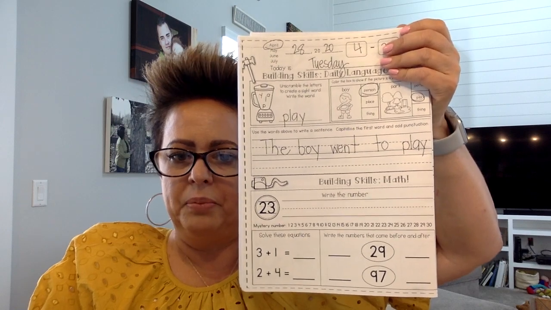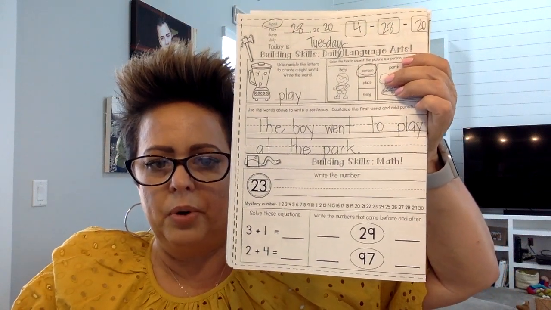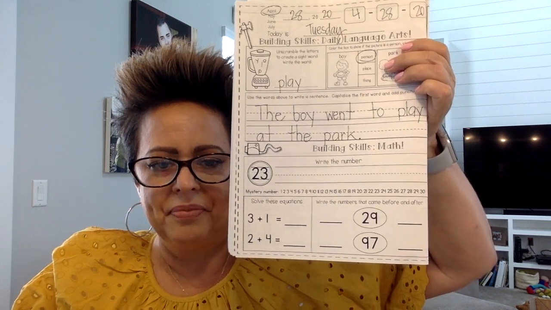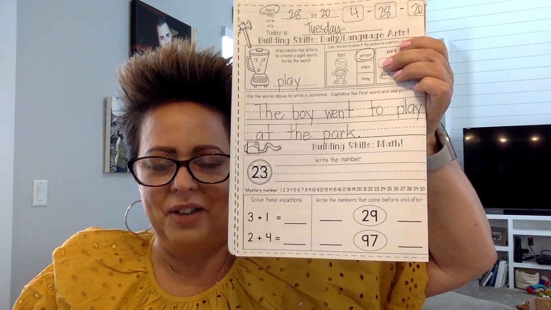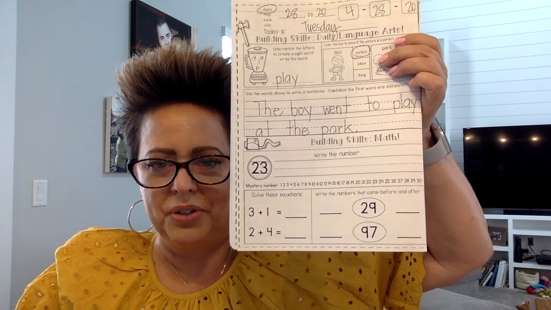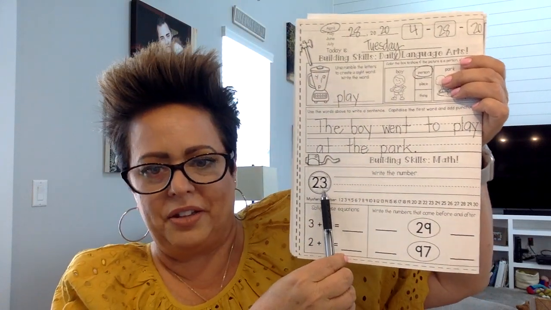Now I ran out of room, so I'm going to need to go to the next line. At the park. I have a finger space in between each of those words and a period at the end. The boy went to play at the park. If you need to, stop the video so you can write my sentence, or you can finish the sentence that you chose to write.